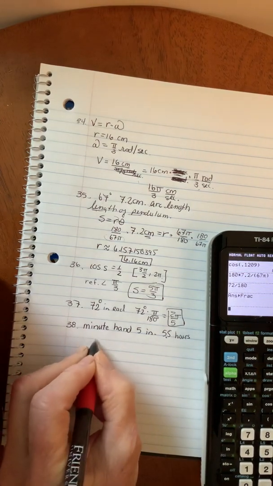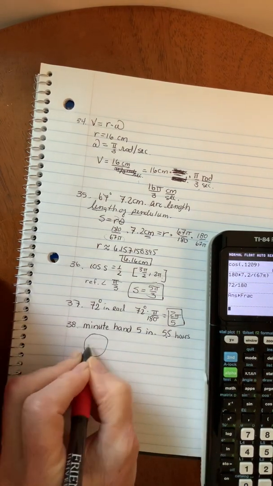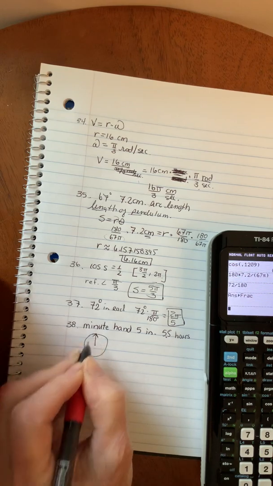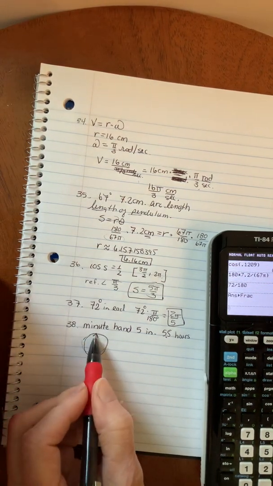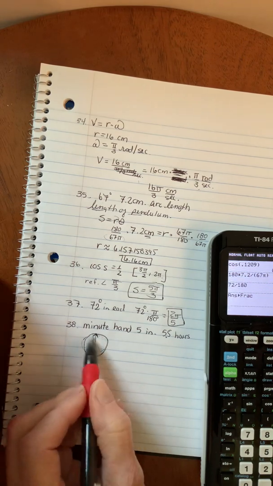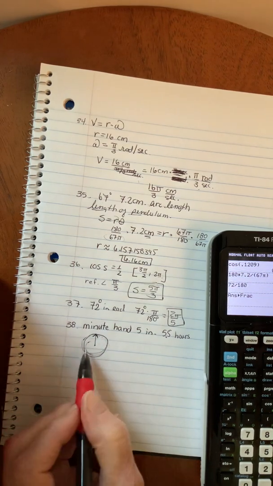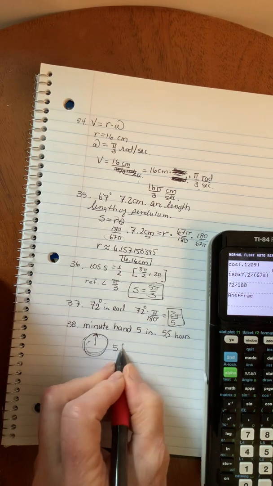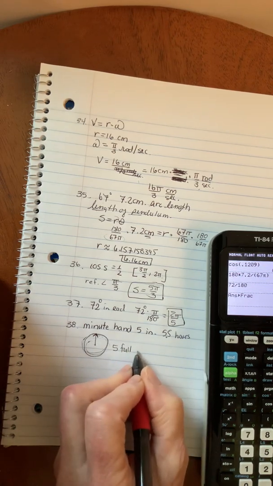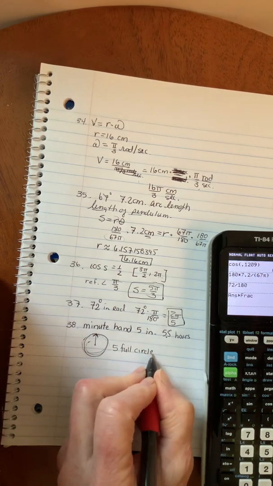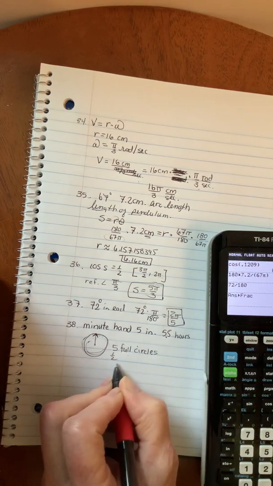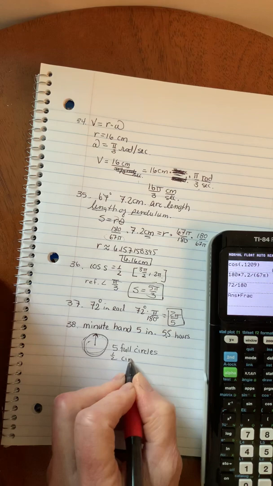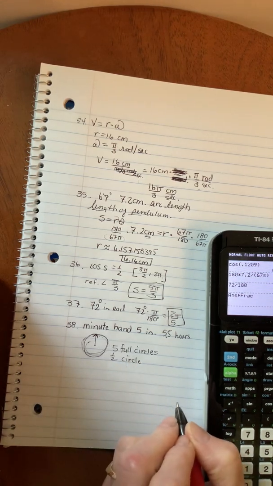Okay, so might as well start at noon, doesn't matter, but here it is. It's at the top of the hour. So it goes around 1 hour, 2 hours, 3 hours, 4 hours, 5 hours. Okay, so five full cycles or circles, plus 1/2, 5.5, okay, half of a circle.